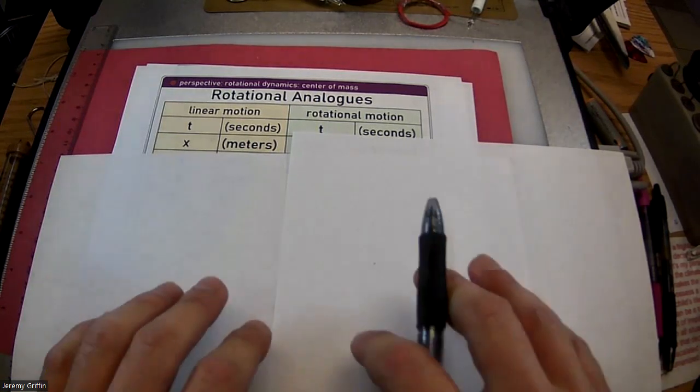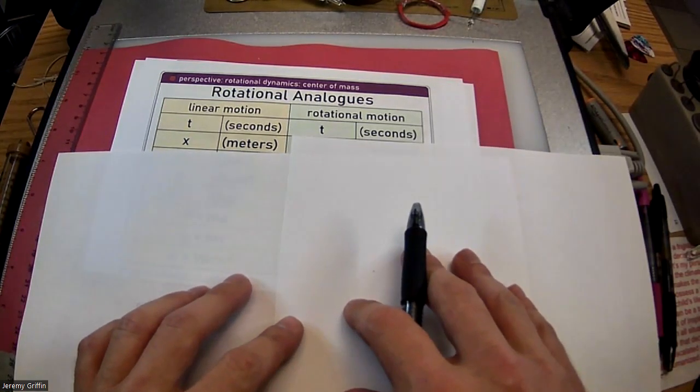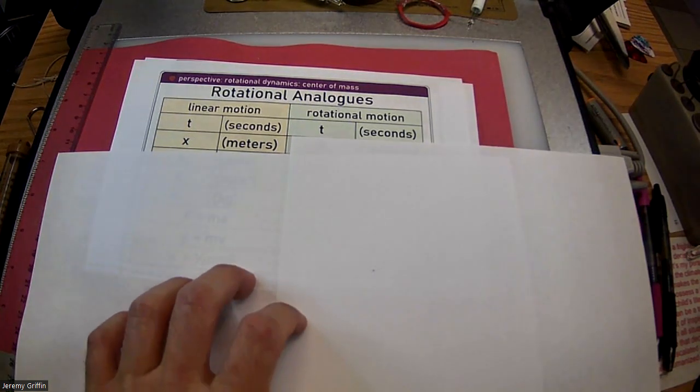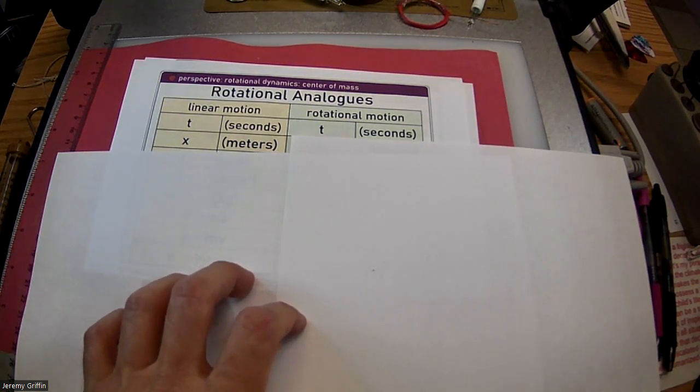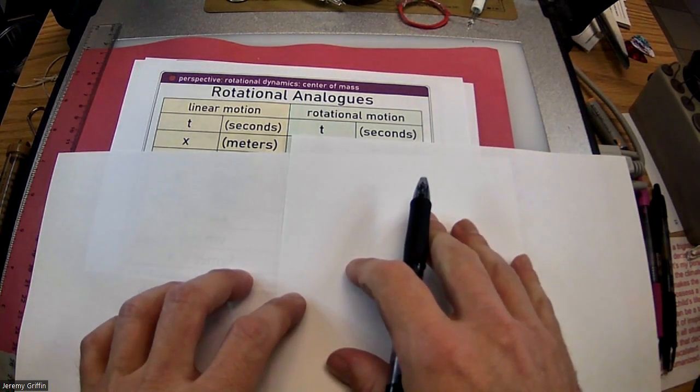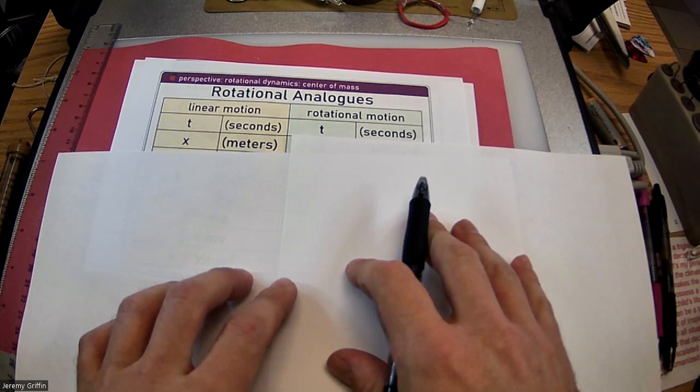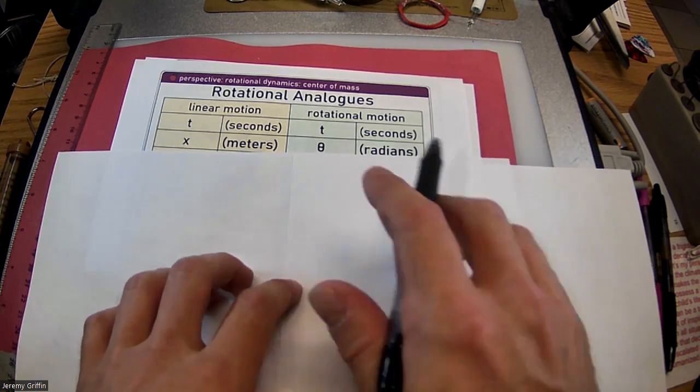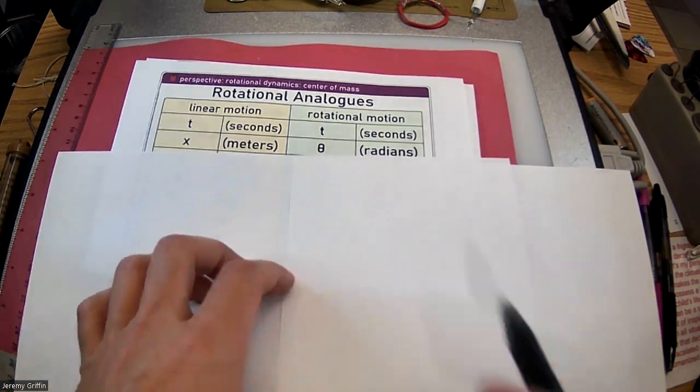Okay. Right. So who can tell me what is the rotational equivalent to displacement? Yeah, radians is the measurement. So angular displacement. And what's the symbol for that? Theta. Exactly. So you guys wrote theta is the symbol, and then radians is the unit.